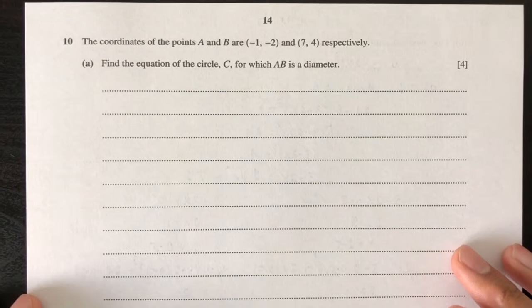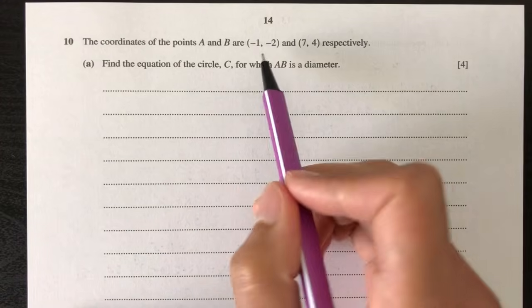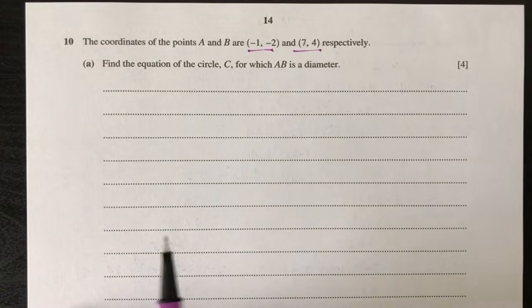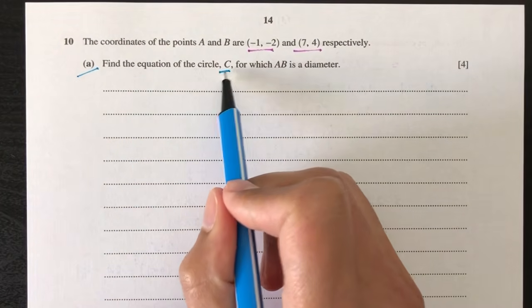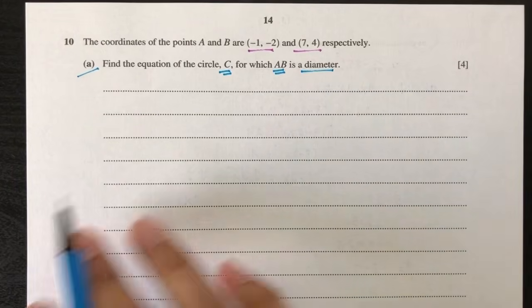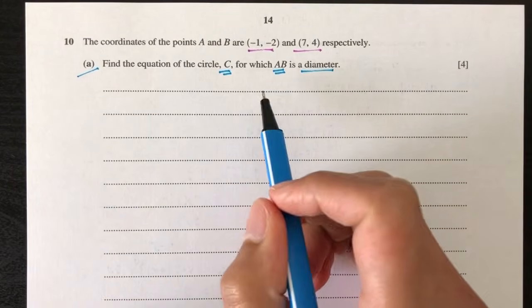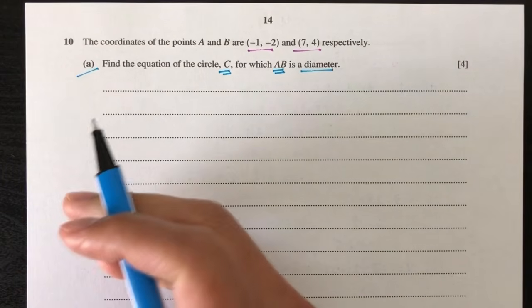So question number 10, we have the coordinates of a point A and B given to you as this and this respectively. Now for part 1, it says find the equation of the circle C for which AB is a diameter. So how does the equation of a circle look like?